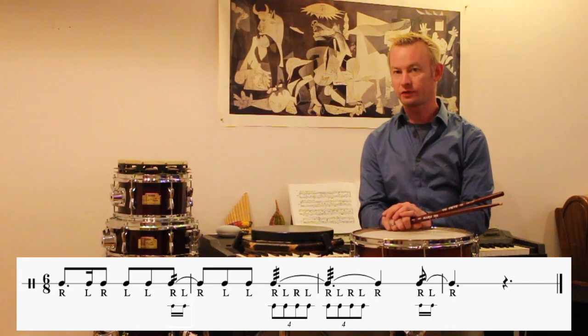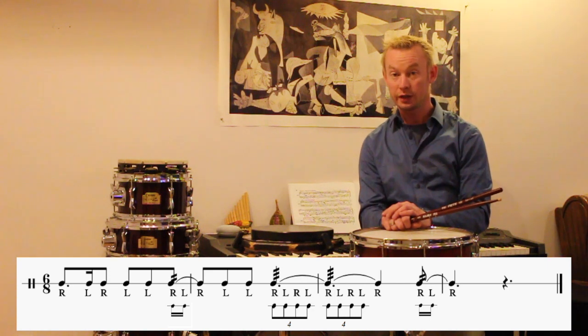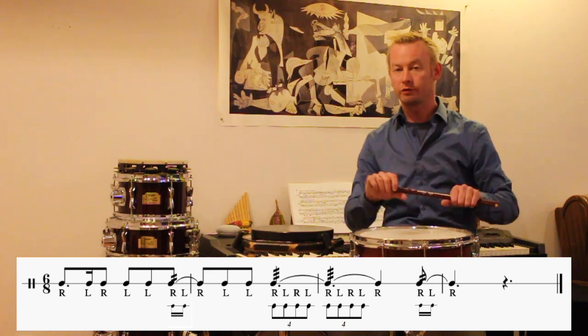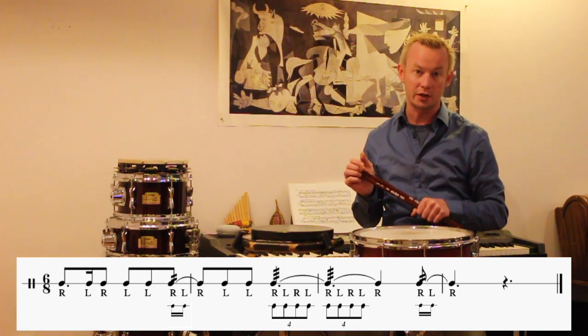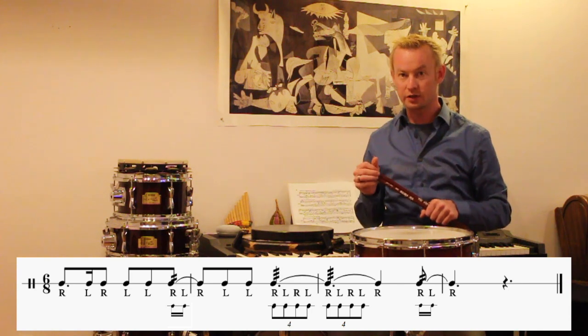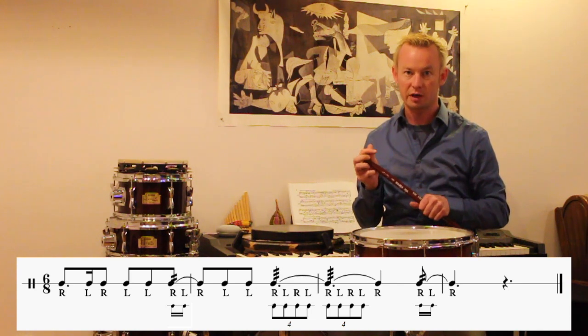Okay, so for exercise 5, we have a couple of sticking modifications that we've done in order to ensure that we're leading rolls with the dominant hand. So at the very beginning of the exercise, we have a dotted 8/16 pattern, the same pattern from previous exercises that I've said pops up often in snare drum composition for compound time.